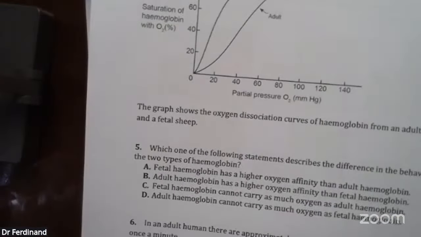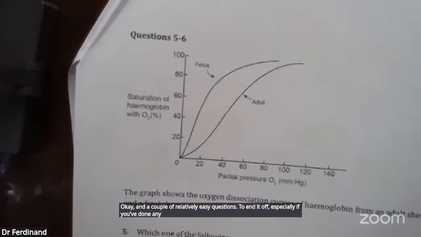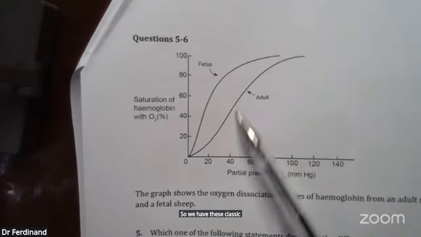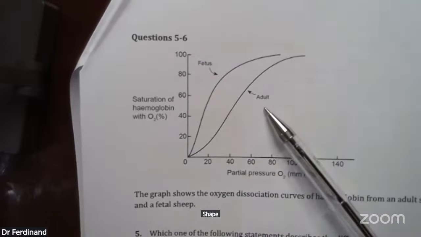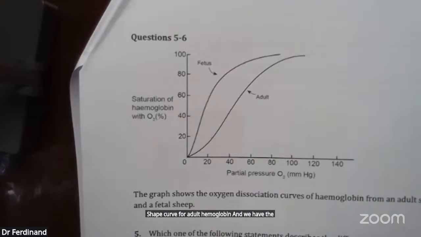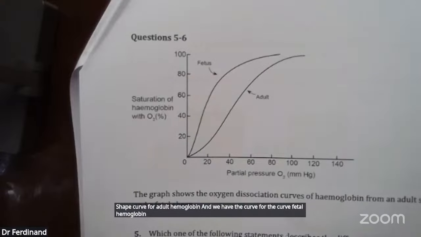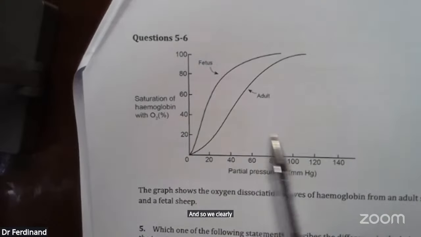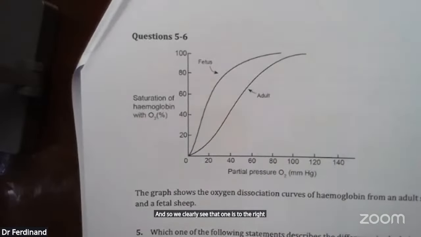Okay, and a couple of relatively easy questions to end it off, especially if you've done any biomed. So we have this classic sigmoidal S-shaped curve for adult hemoglobin, and we have the curve for fetal hemoglobin saturation. And so we clearly see that one is to the right, one is to the left. But let's see if we can understand what that means.